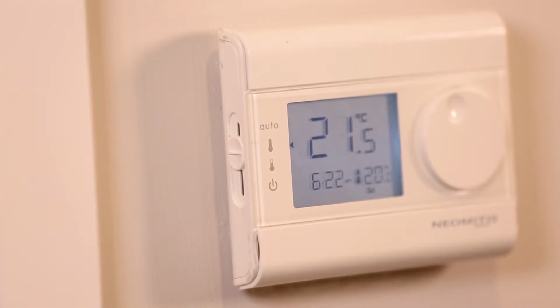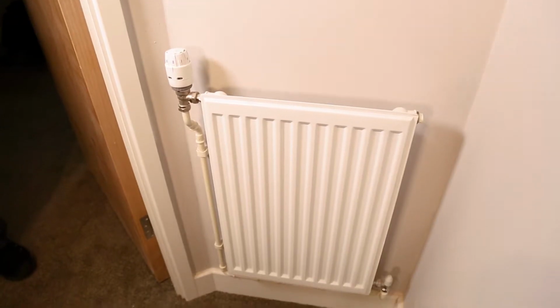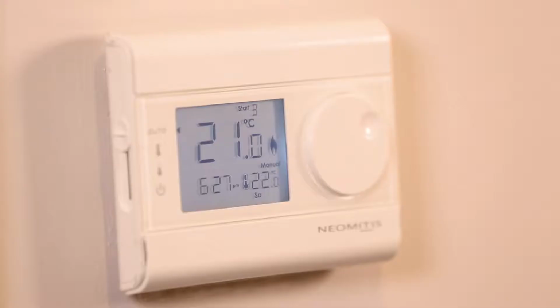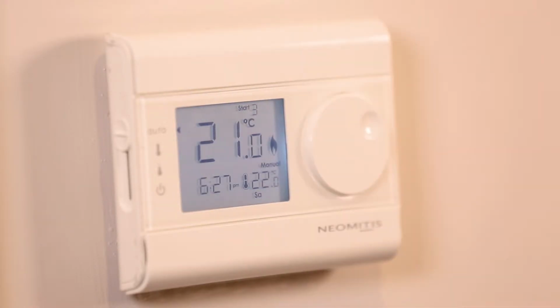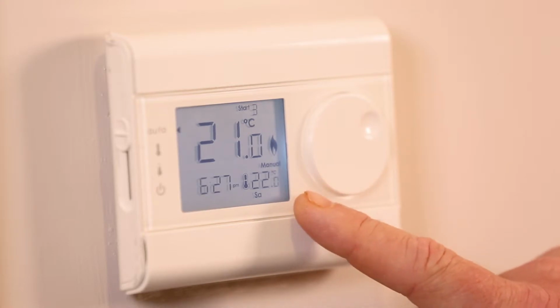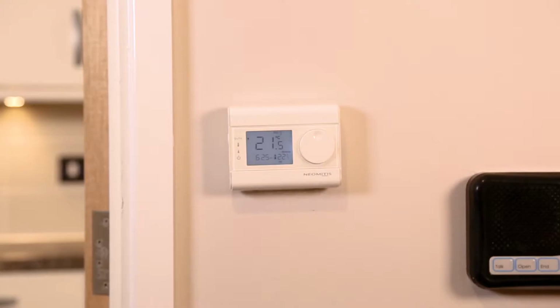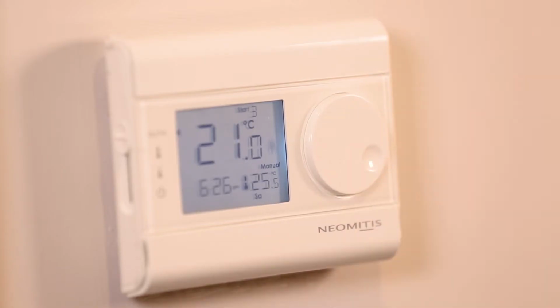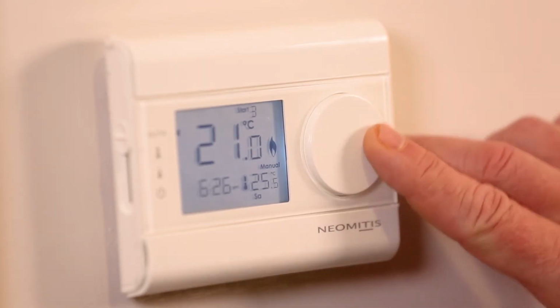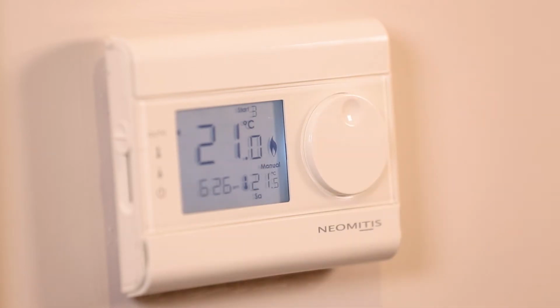This means the heating is always ready to operate, depending on the target temperature you set. The large number on the display is the actual room temperature at the moment. The smaller number is the target temperature that you set for your comfort. Use this dial to adjust the temperature within your flat, clockwise for warmer or anti-clockwise for cooler. See the target temperature changes as the dial is turned.